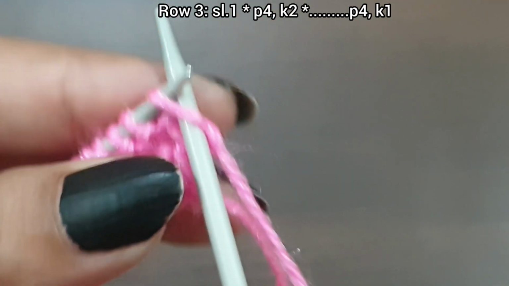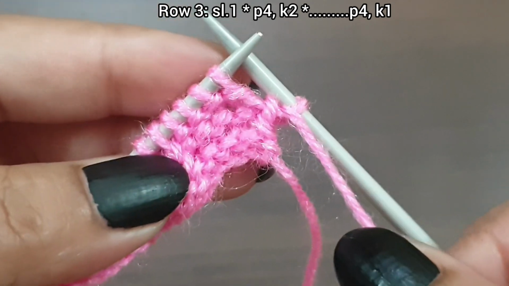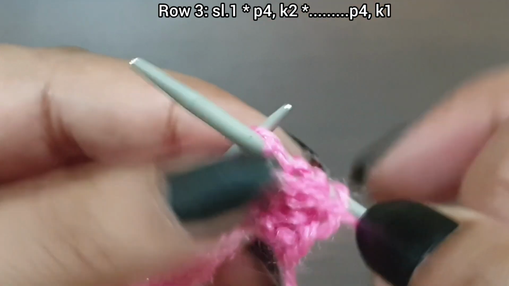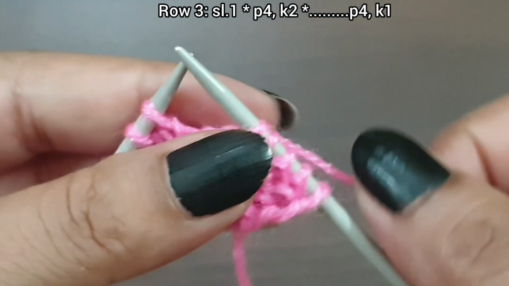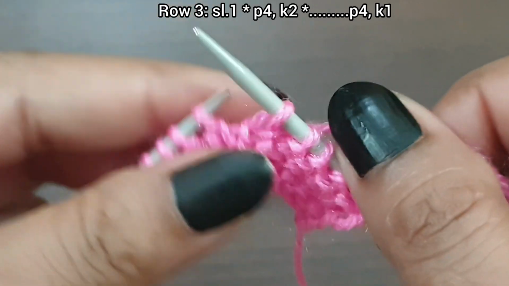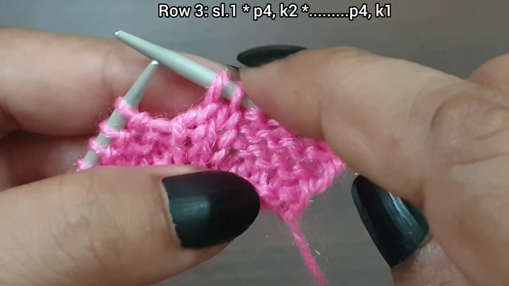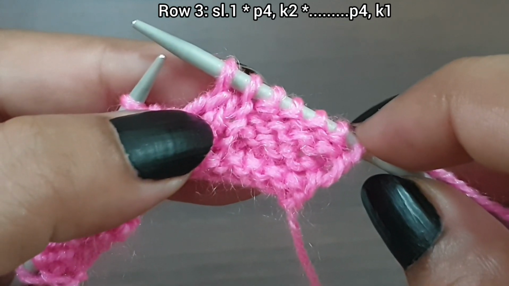Slip edge. From here we start our repeat pattern. Purl 4, yarn in back, knit 2. That's our repeat from here to here. Purl 4, knit 2. Again we repeat this pattern.